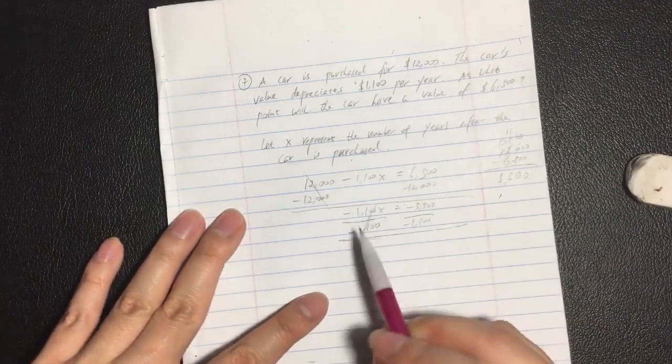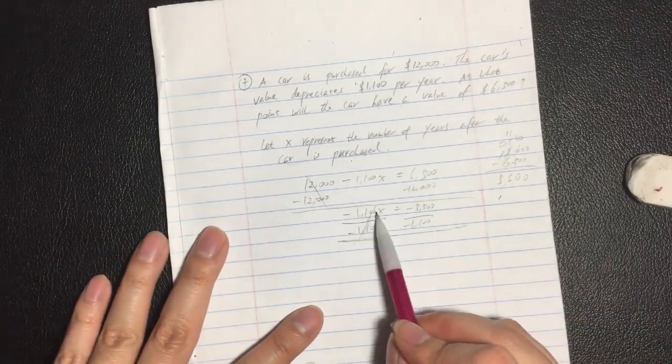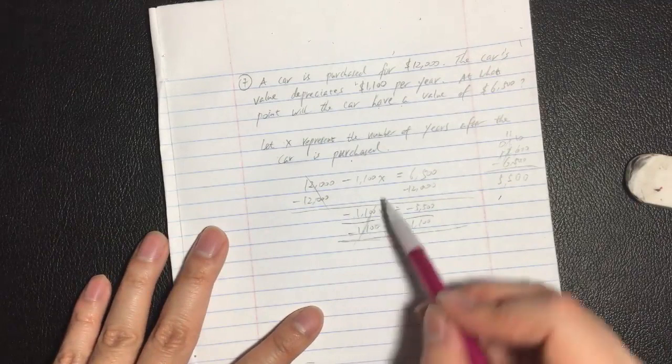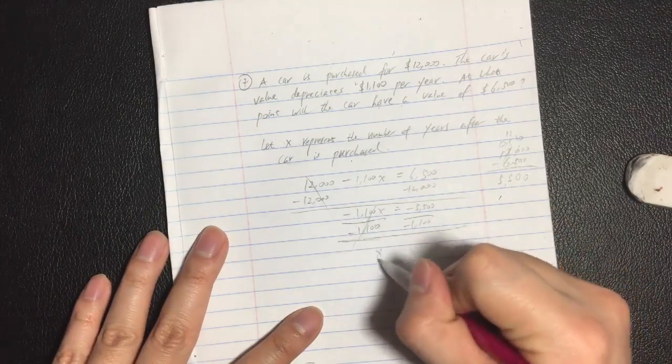On the left side, negative 1,100 divided by negative 1,100, they get cancelled. We get X by itself.